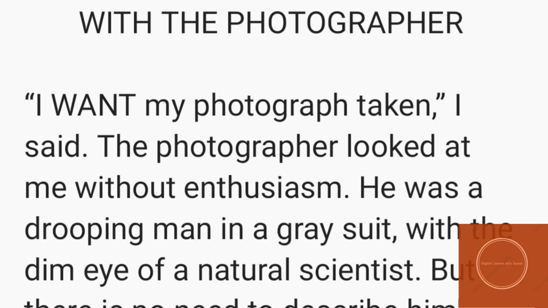"I want my photograph done," I said. The photographer looked at me with enthusiasm. So, in this first line, "I want my photograph done," this is being said by the main protagonist of the story. The name of the person has not been stated in the story, and the person is only narrating the story.